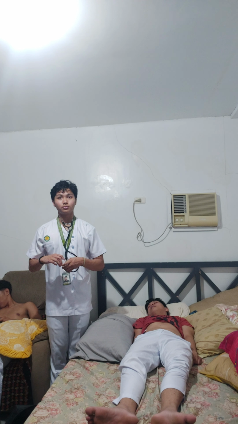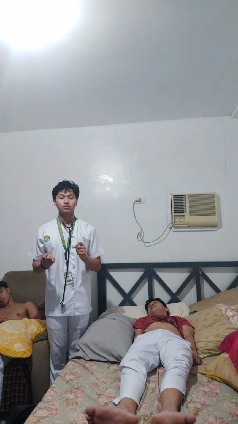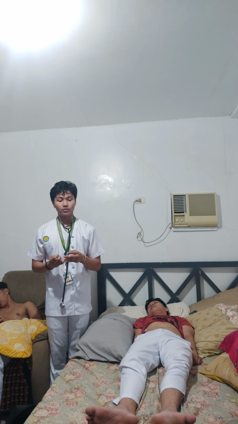So, proceeding to procedure number 18 is palpate the bladder. Palpate the bladder above the symphysis pubis. This is to detect urine retention. So normal findings is it's not palpable and there is no distension. Abnormal findings is it is palpable and distended.